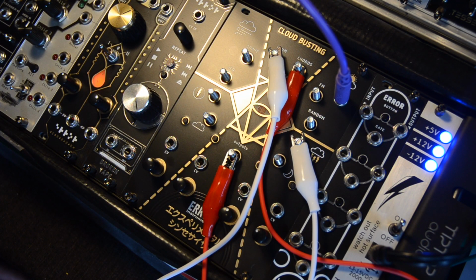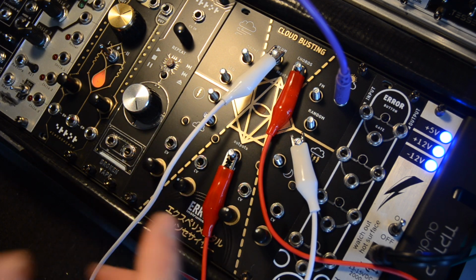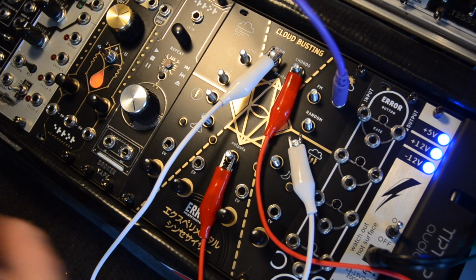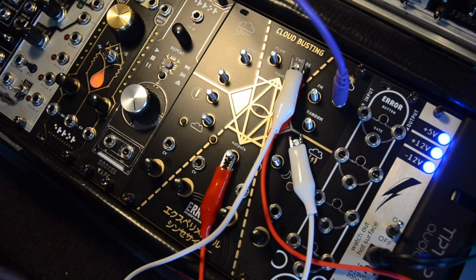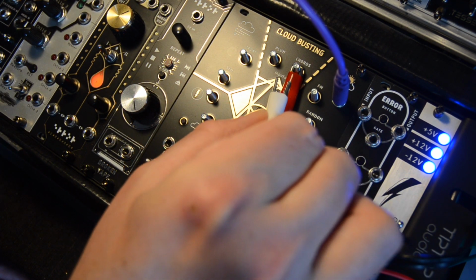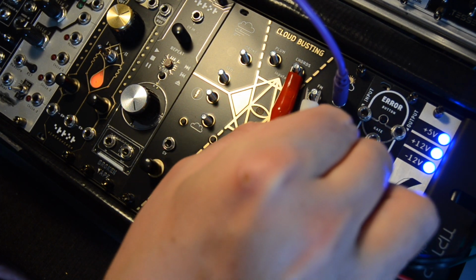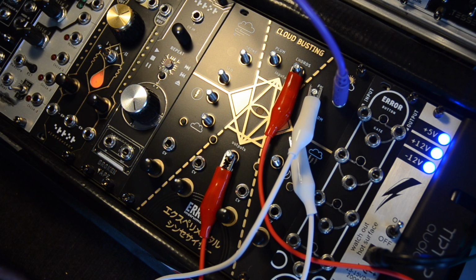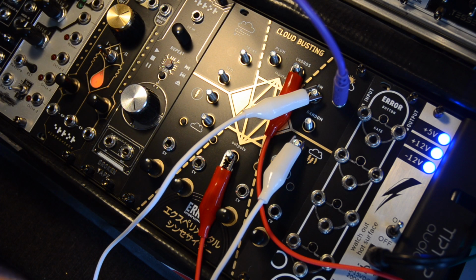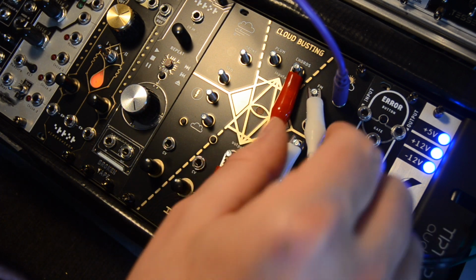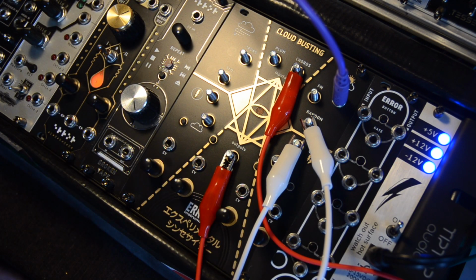Plum gives us some of that resonant, almost Indian Resonator Serge Lombarde plum sound. Connecting the FM, the thunderstorm gives us kind of a high-passed sound. And random steps through them randomly.